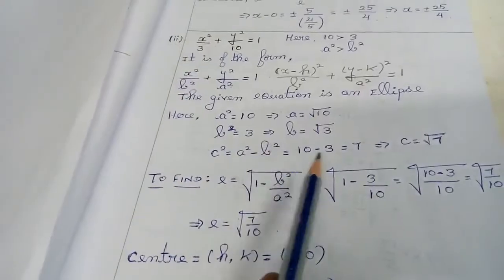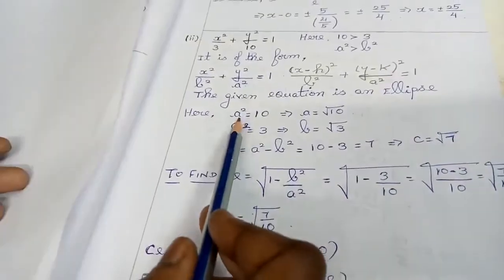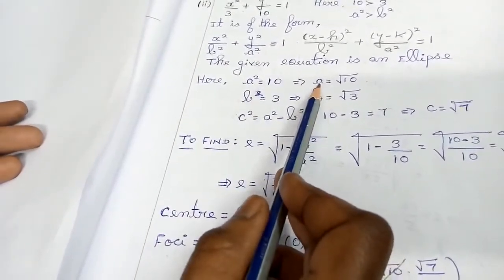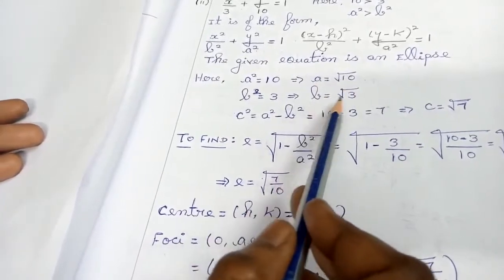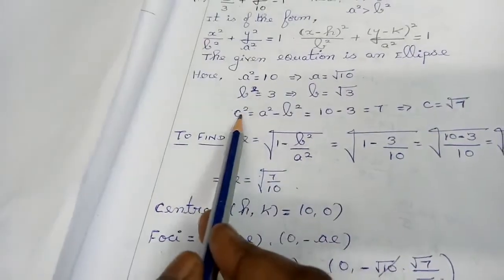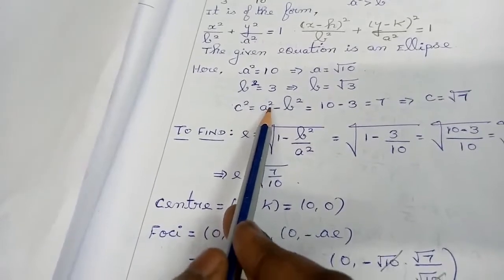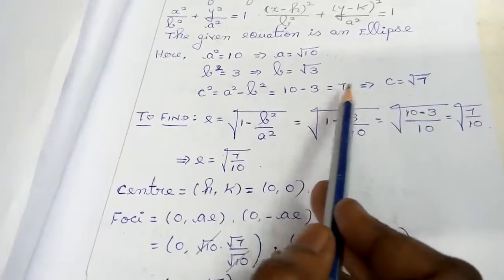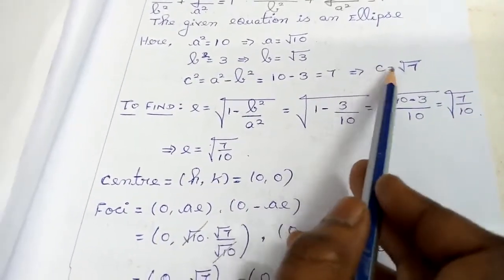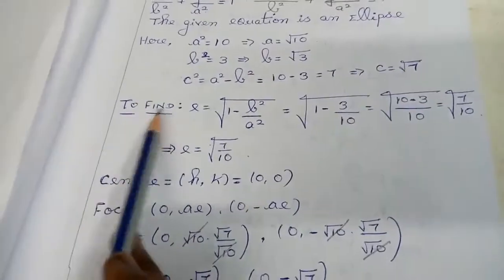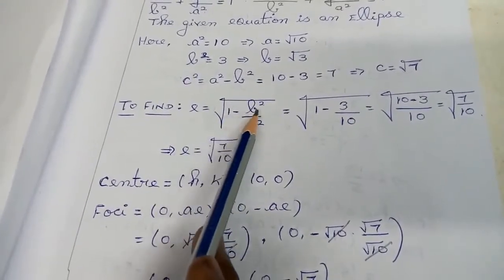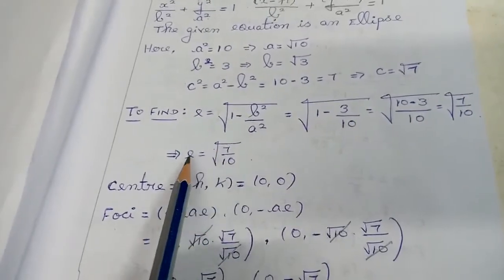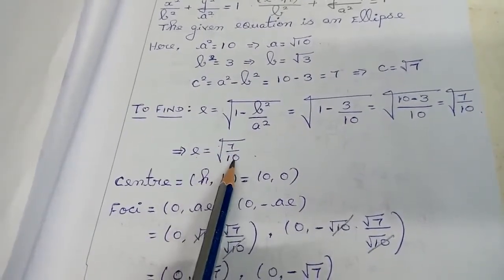The given equation is an ellipse, and here we are going to find four concepts, that is a, b, c and e. So a square is 10, b square 3. So automatically the value for a is going to be root 10 and b is going to be root 3. C square, you are going to apply the formula a square minus b square, calculate, you will be getting the answer 7. Automatically the value for c is going to be root 7. So to find e, root of 1 minus b square by a square, calculate, students, after finding the value you will be getting the answer for e, root of 7 by 10.